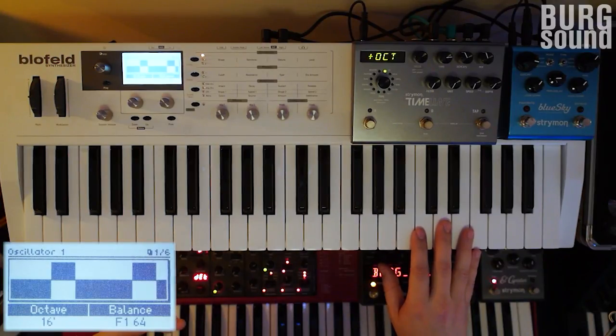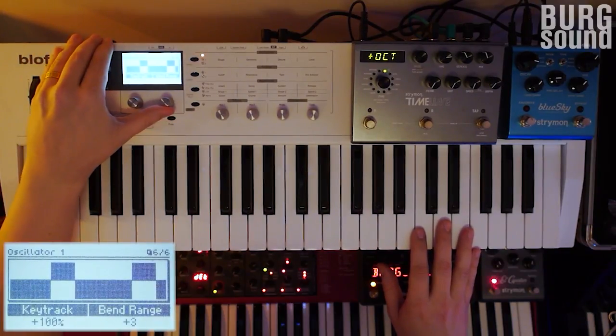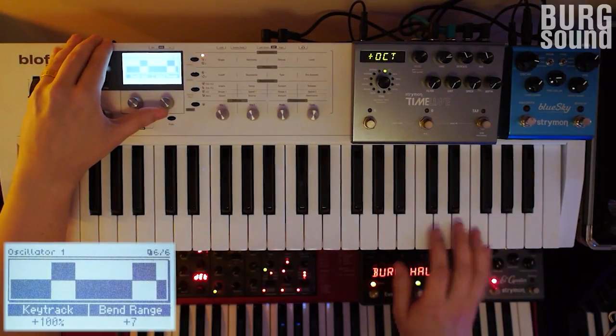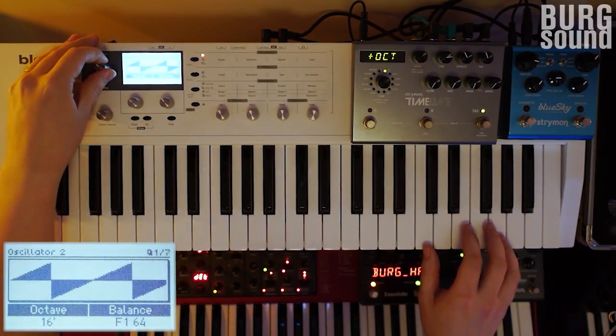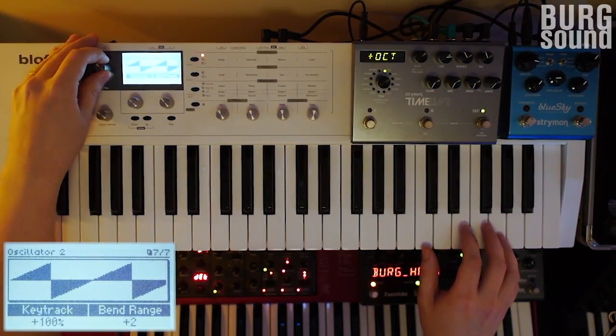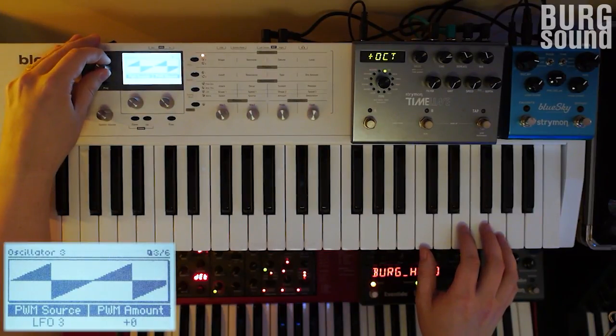So what I'm doing here is that I'm taking just oscillator 1 and scrolling to the bend range and making that 7. So that gives me this kind of range. And oscillator 2 we can just take down to 0 bend range, and also the same for 3.